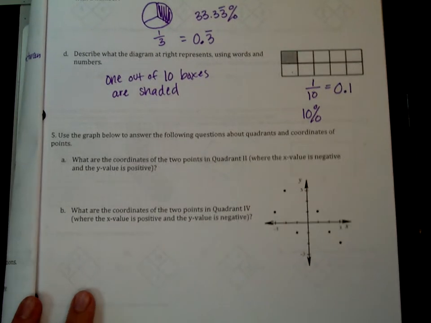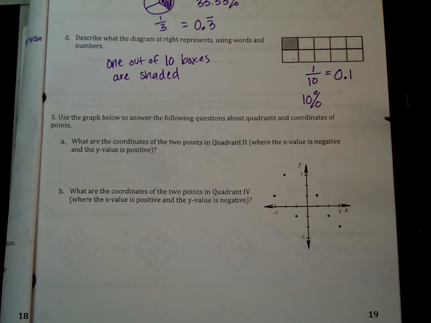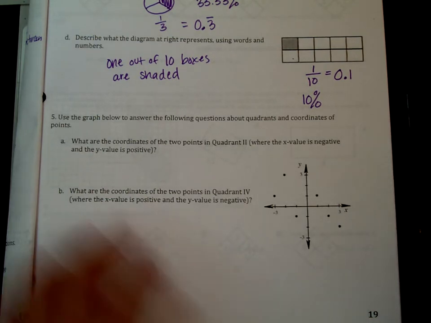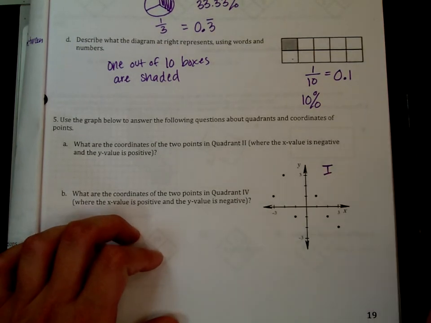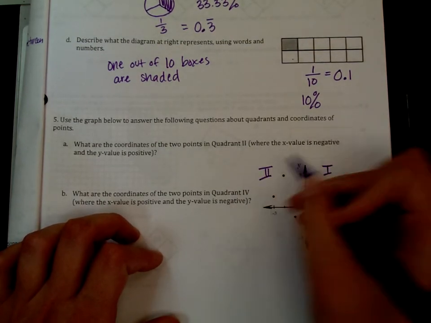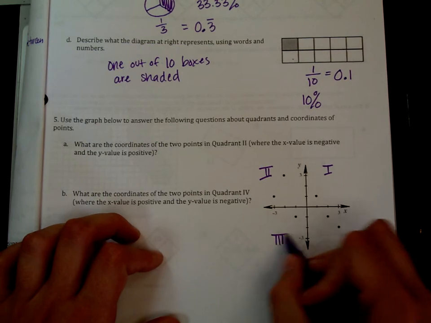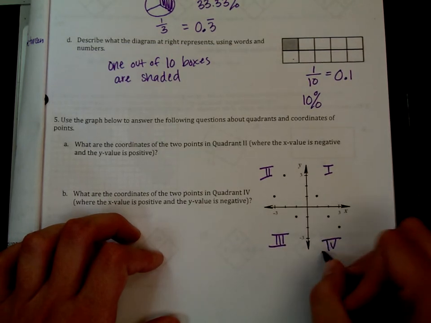Use the graph below to answer the following questions about quadrants and coordinates. So what are the coordinates of 2 points in quadrant 2? So remember to label the quadrants, there's 1, this is quadrant 2, this is 3, and this is 4.